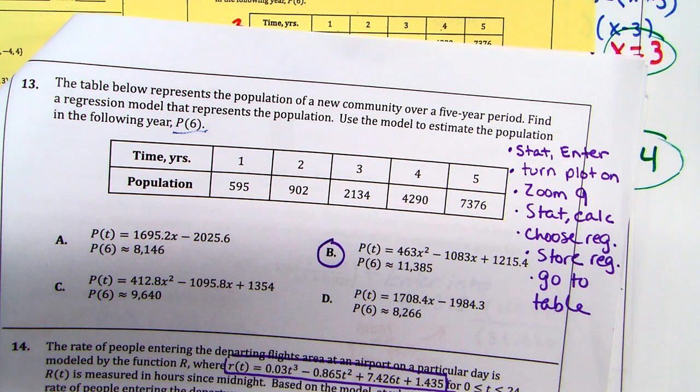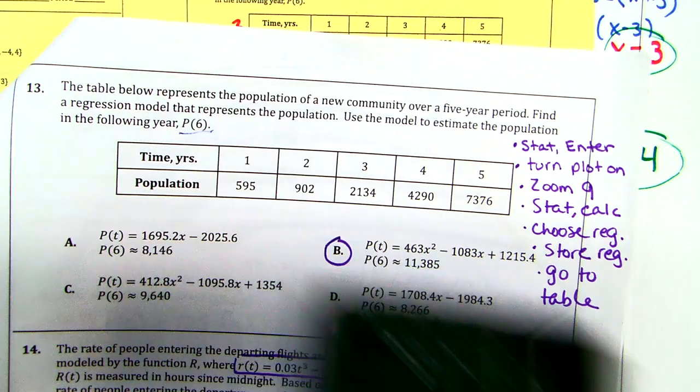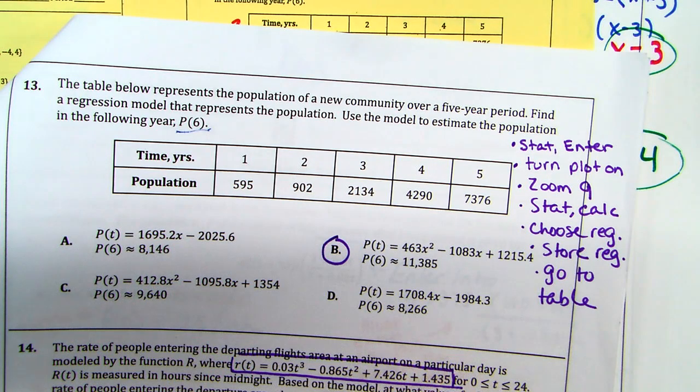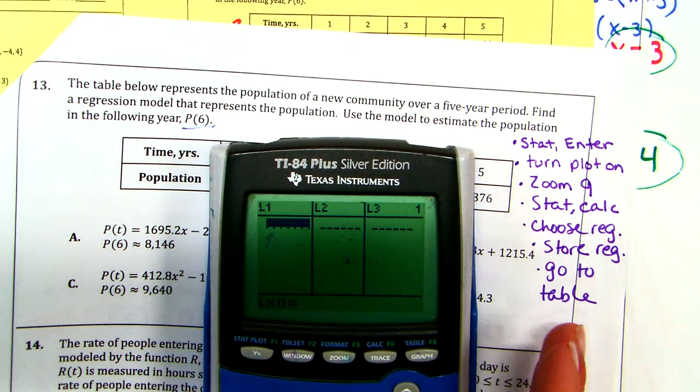So we cleared our RAM, and it says to go to stat enter. We go to stat enter, not y equals, because we're putting in ordered pairs, okay? And so stat enter, and you should have your list 1, list 2. If something like that pops up on the test, of course I'll fix it for you, okay? But I can't tell you how to do this.